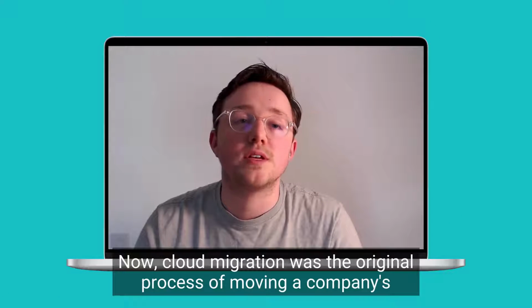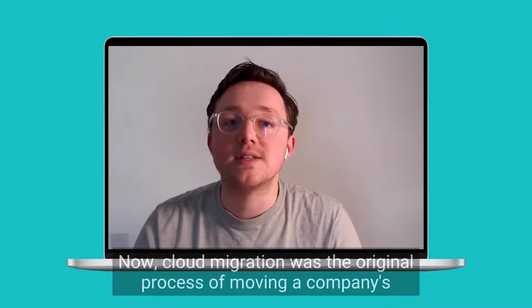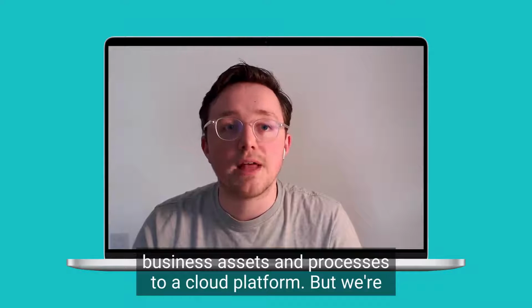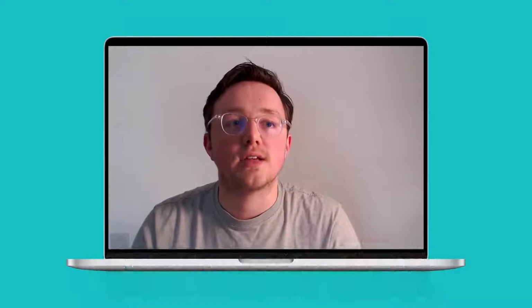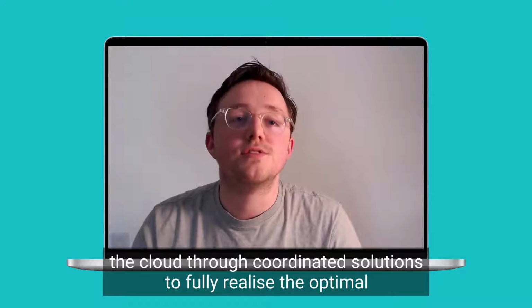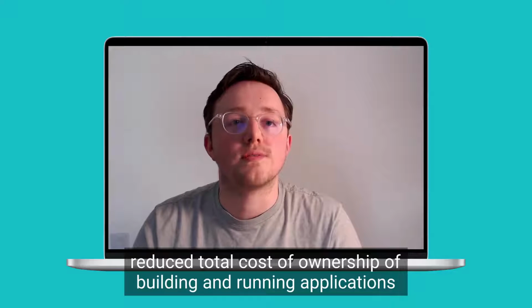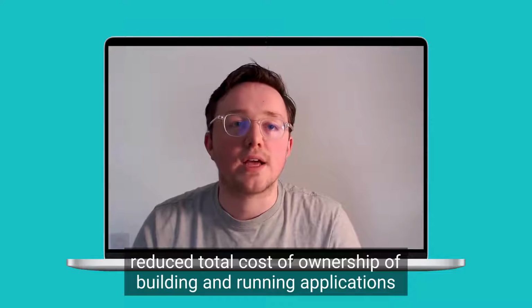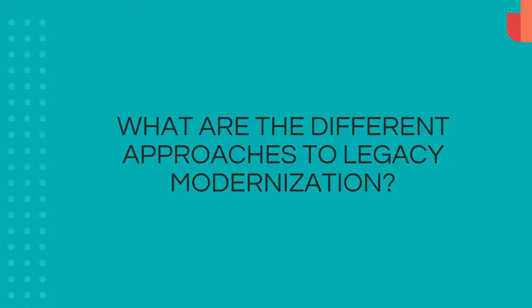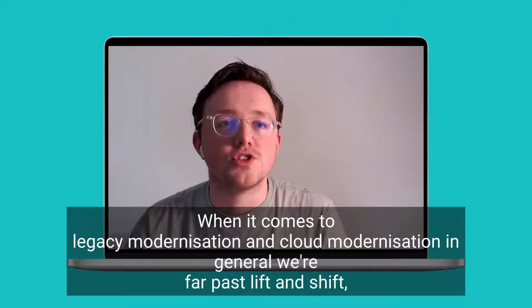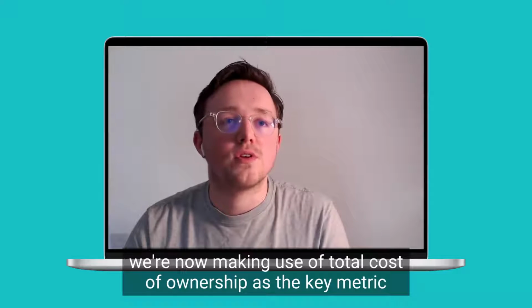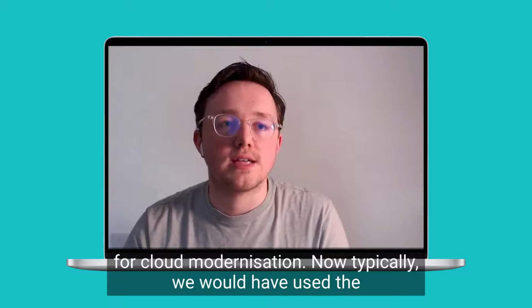Now, cloud migration was the original process of moving a company's business assets and processes to a cloud platform. But we're past that now. We're at cloud modernization, taking fuller use of the cloud through cloud native solutions to fully realize the optimal reduced total cost of ownership of building and running applications in production. When it comes to legacy modernization and cloud modernization in general, we're far past lift and shift. We're now making use of total cost of ownership as the key metric for cloud modernization.